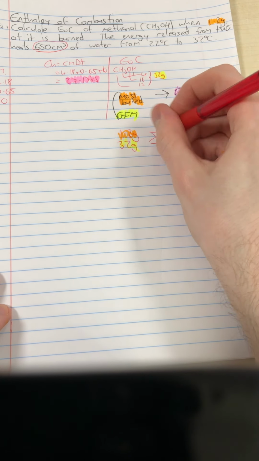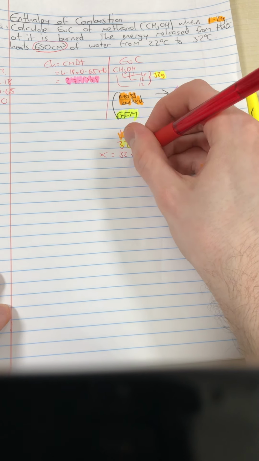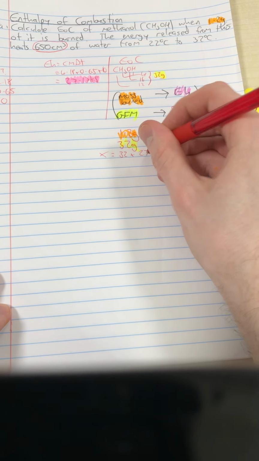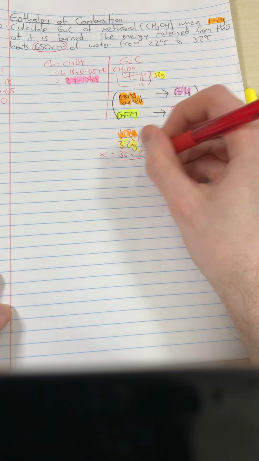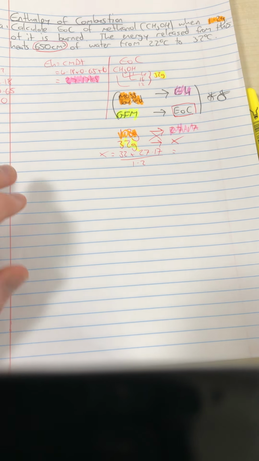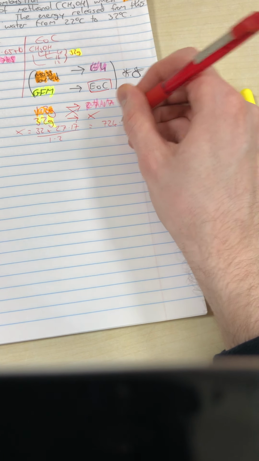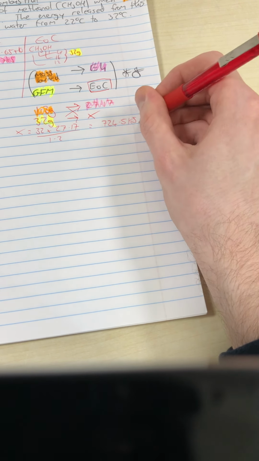Okay? So cross multiply, and then X equals 32 times 27.17 divided by 1.2, and what's that going to give us? That is going to give us 724.5 kilojoules per mole. Okay?